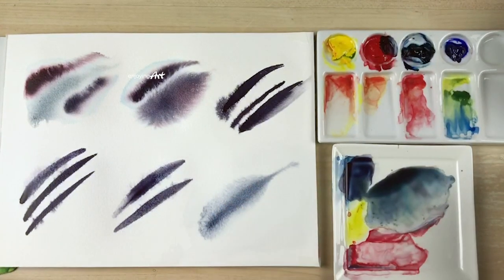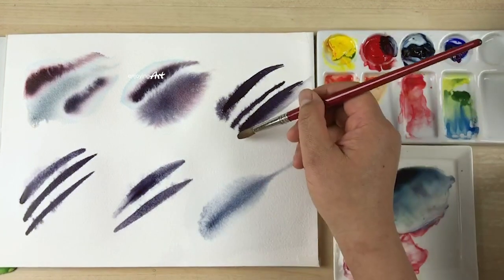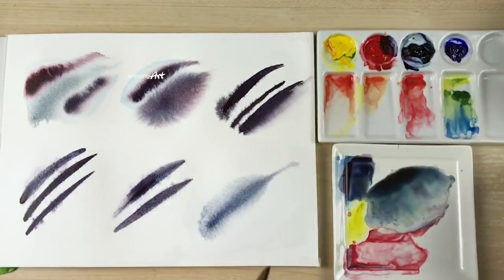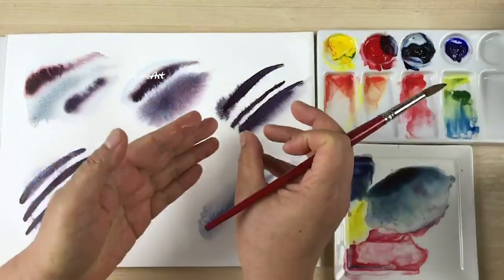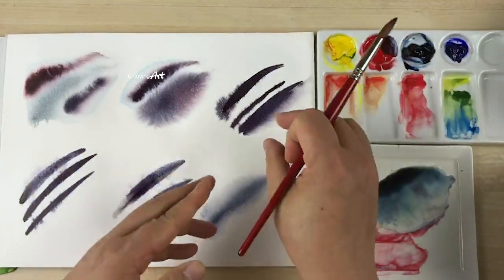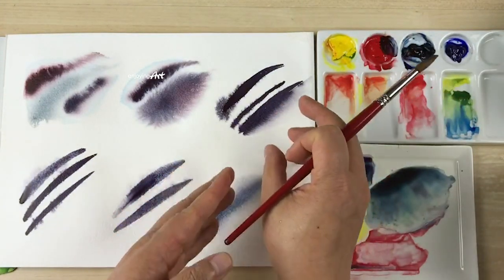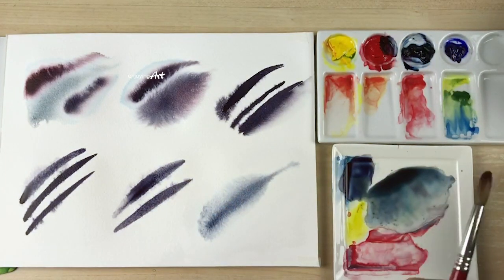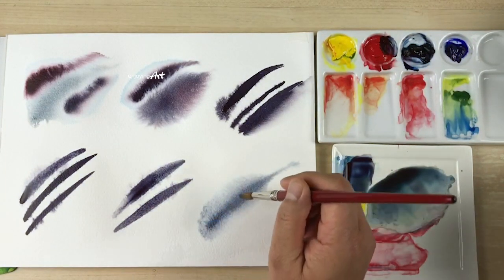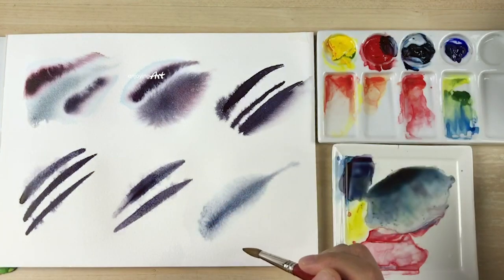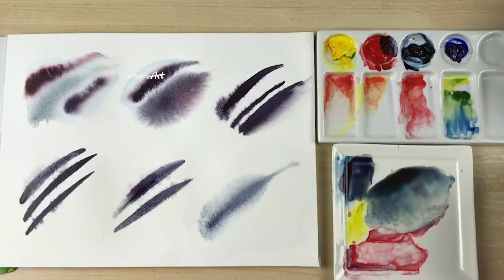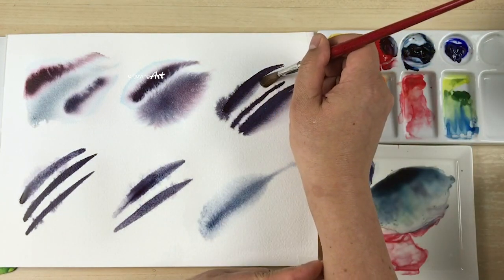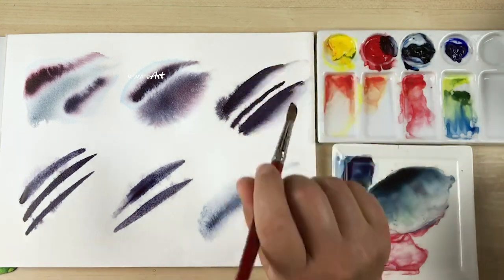And with this action, the water softens the edge and lets the solid paint smooth out like that. And it has some similarity over here. But when you're doing something like this, you make sure that you really do it without repeating.